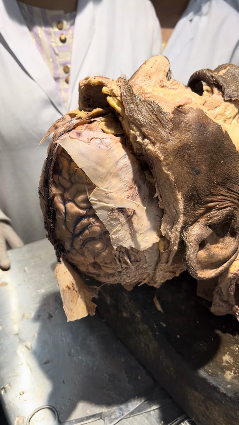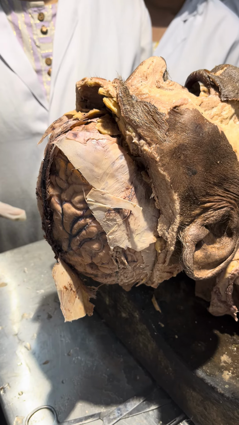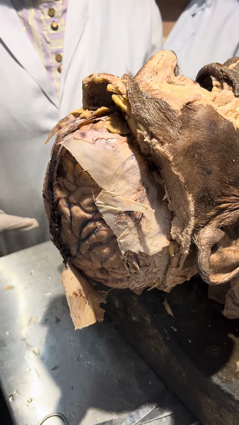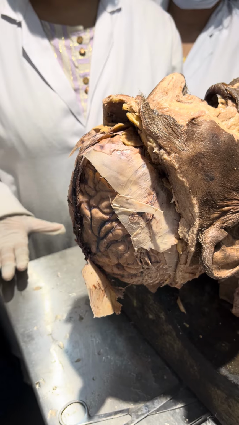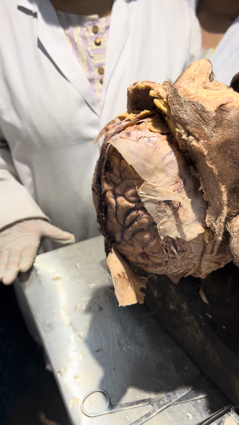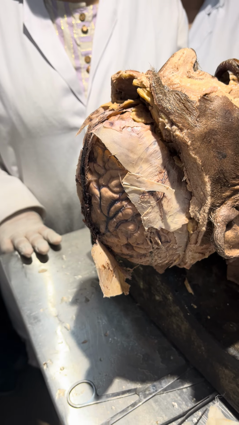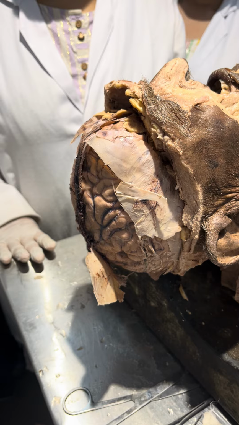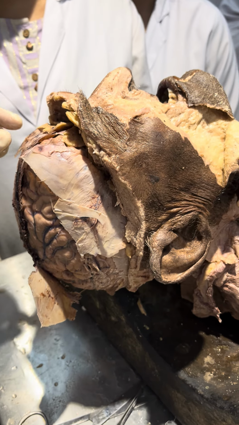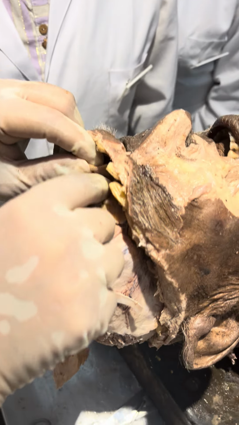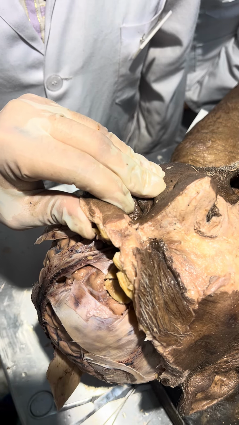So you must remember these 4 folds of dura mater. It is very important from your examination point of view. The dura mater forms 4 folds in the cranial cavity. They are: number 1, the falx cerebri; number 2, the tentorium cerebelli; number 3, the falx cerebelli; and number 4, the diaphragma sellae.